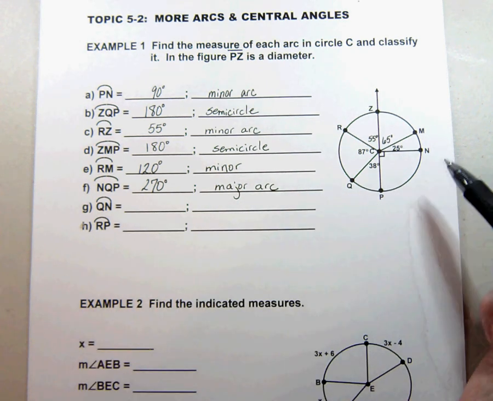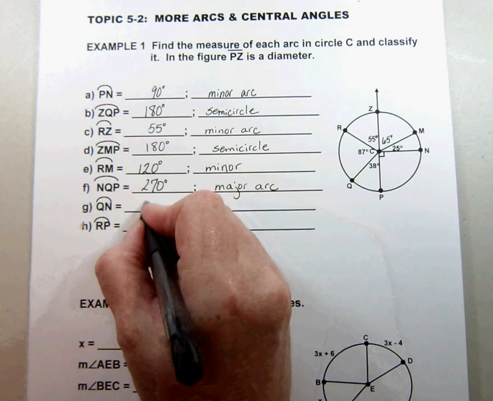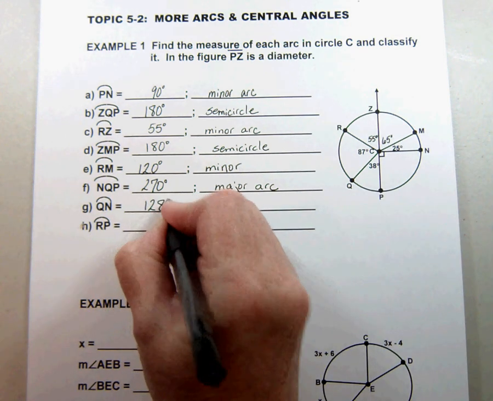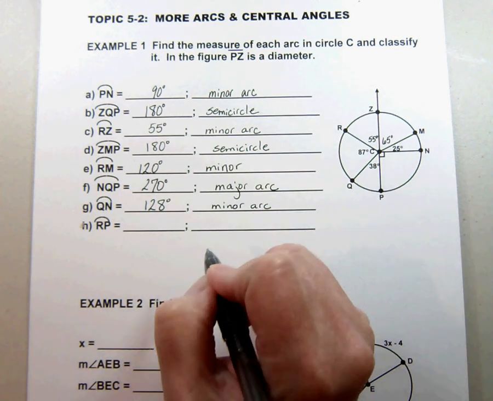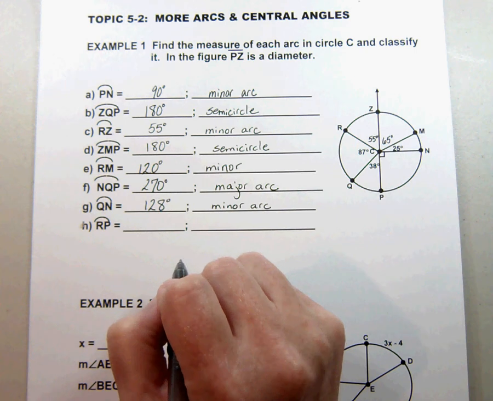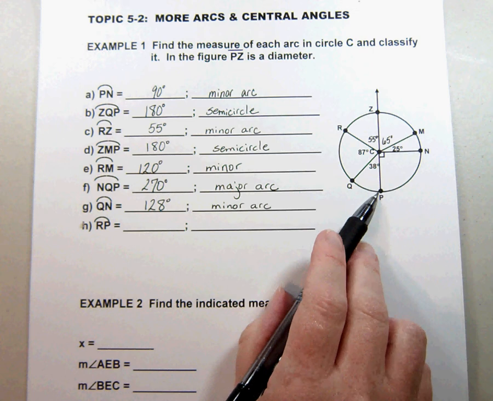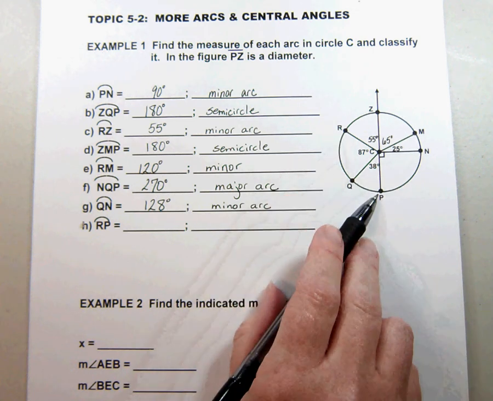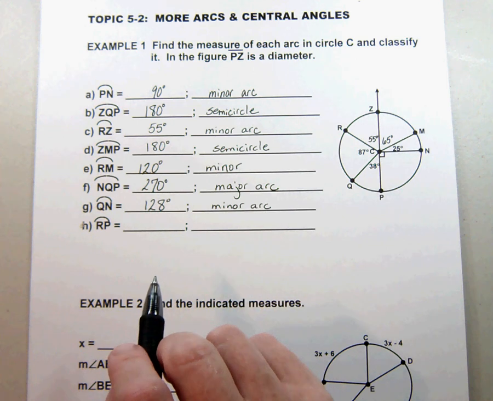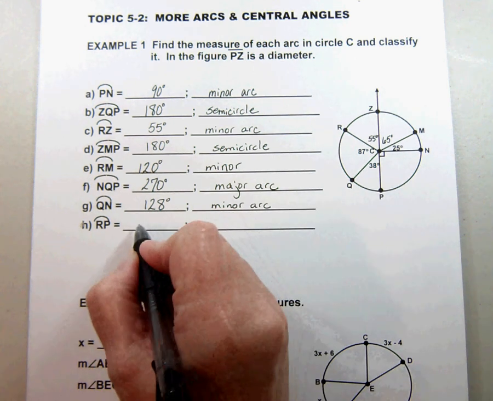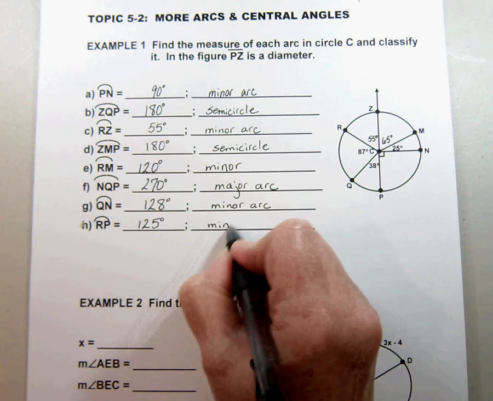QN means the minor arc, so it's going to be 90 and 38. That's 128. And then RP is a minor arc, so we have to find R and P. Do not go around this way because that would be a major arc. When it's using two letters, just find the two that are going to add up to be less than 180. So that's going to be 125. That's also a minor arc.